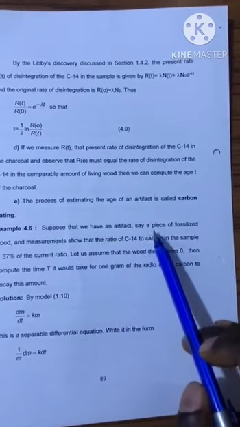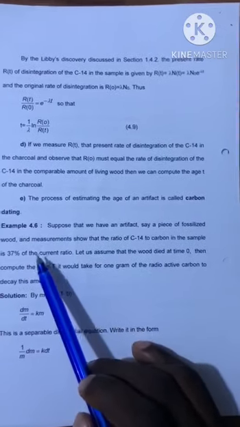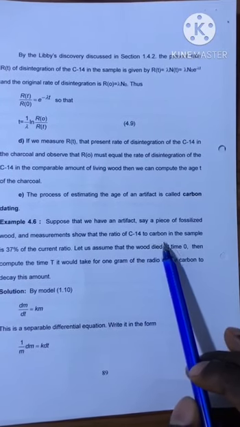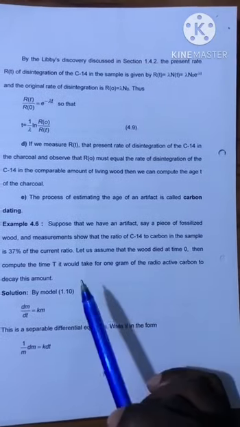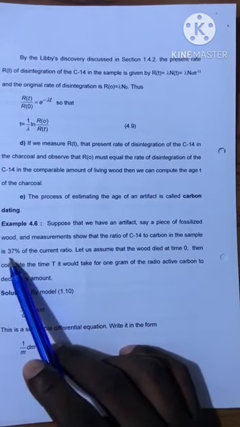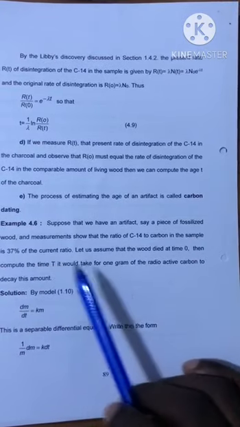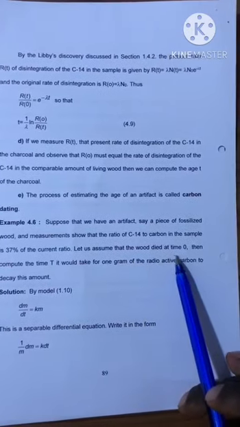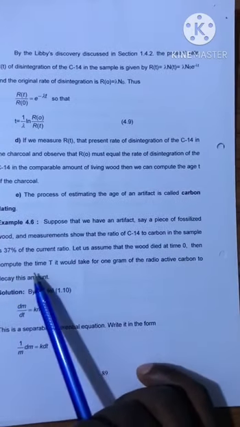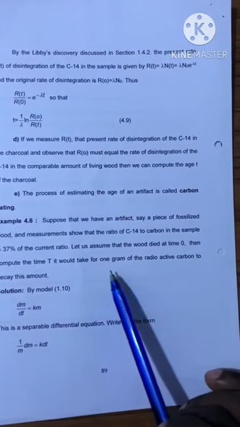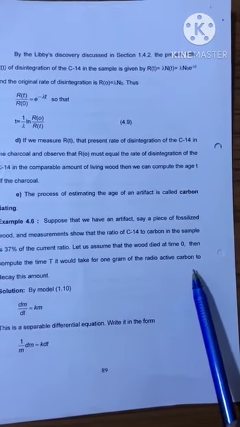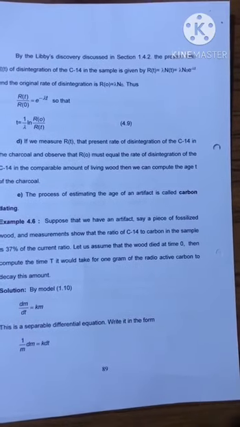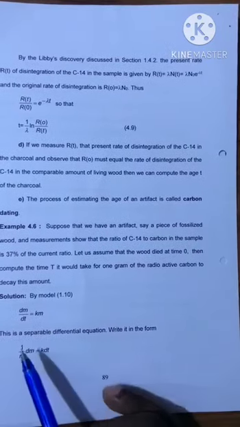Suppose that we have an artifact, say a piece of fossilized wood, and measurements show that the ratio of C14 to the carbon in the sample is 37% of the current ratio. Let us assume that the wood died at time 0. Then we compute the time t it will take for 1 gram of the radioactive carbon to decay to this amount by the model dm/dt equal to km.